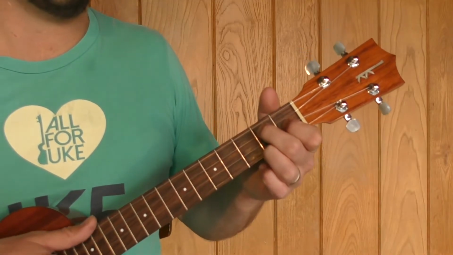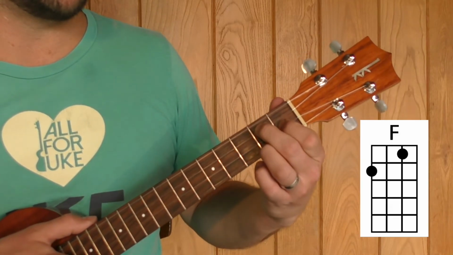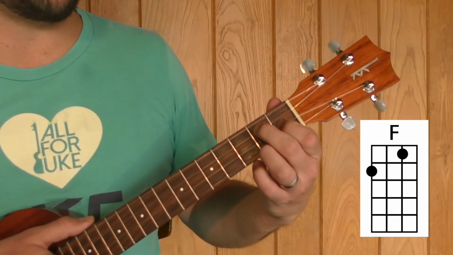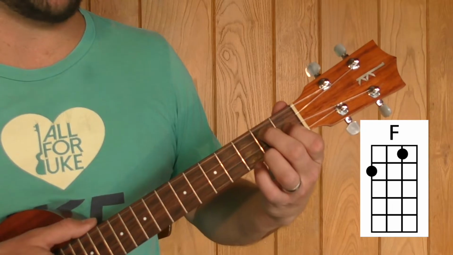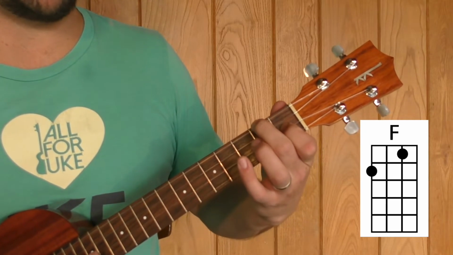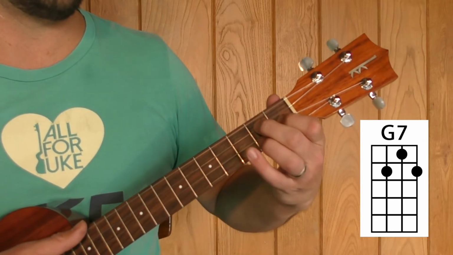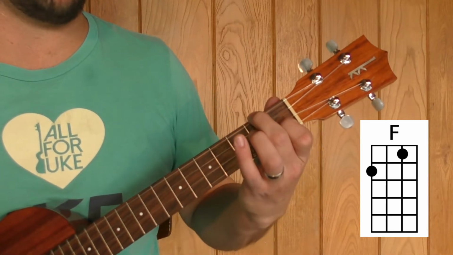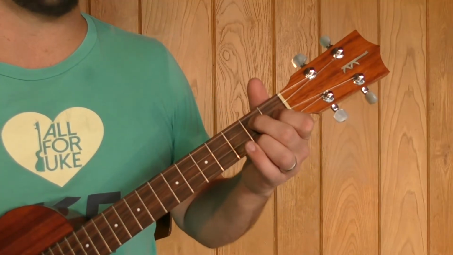Now for the second half of the A section here, we go back to an F chord. So we're moving from the G7 back to an F chord. We have our index finger in place already for the F chord, so we're simply going to move our middle finger up a string here for the F. Then we're back to the G7. So we went G7, F, G7. Our index finger stayed in place the entire time there.